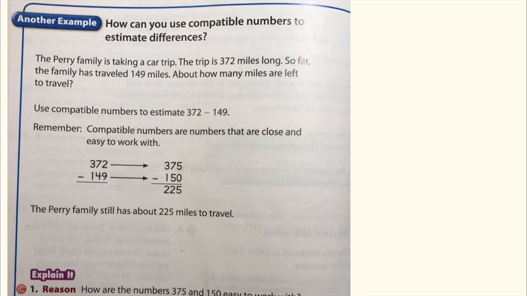Let's try it another way. How can you use compatible numbers to estimate differences? The Perry family is taking a car trip. The trip is 372 miles long. So far, the family has traveled 149 miles. About how many miles are left to travel?